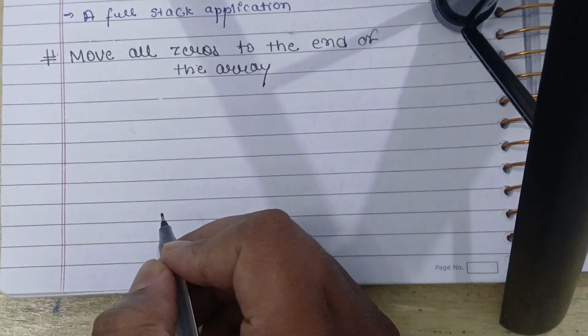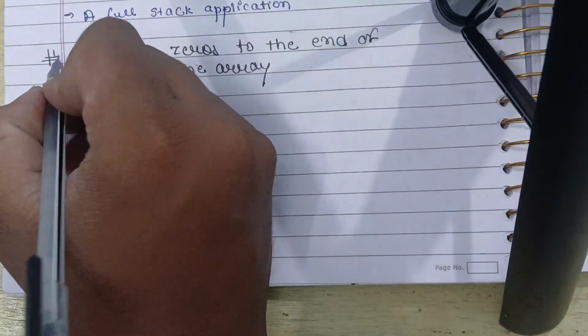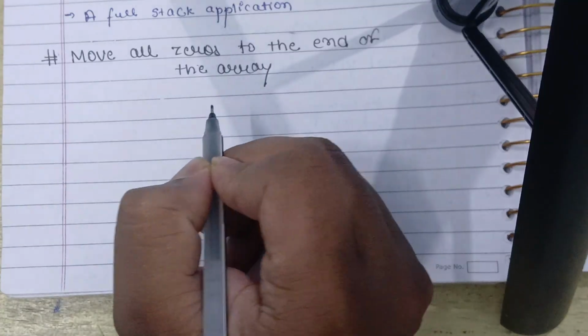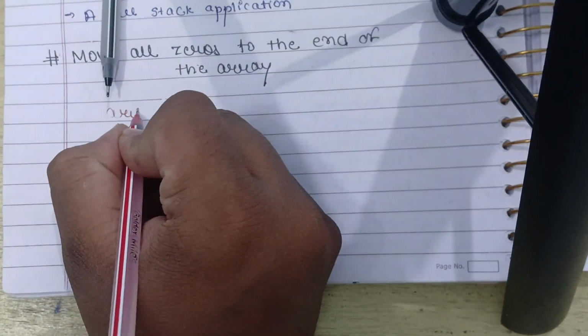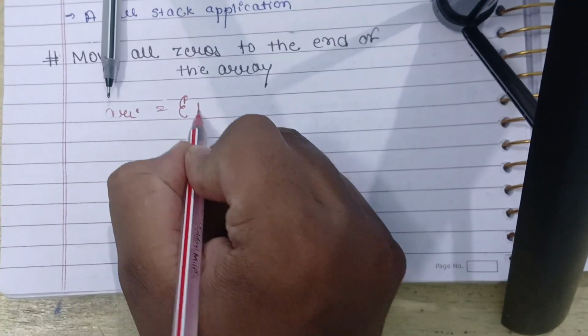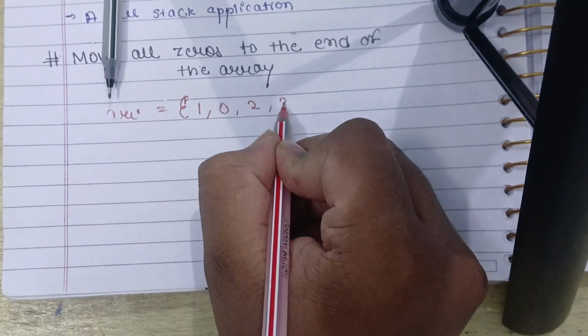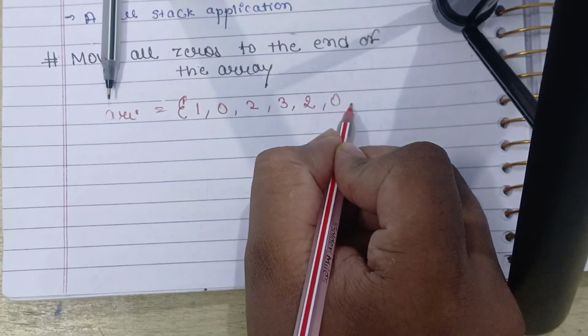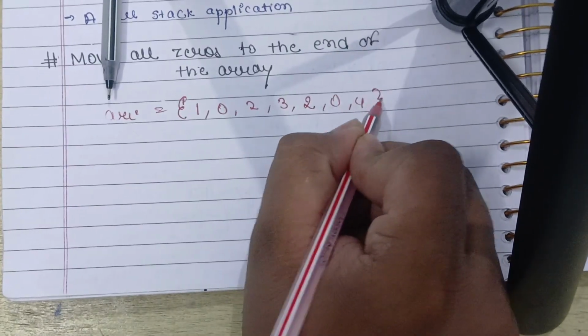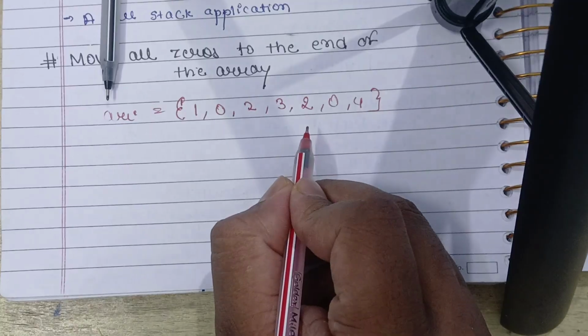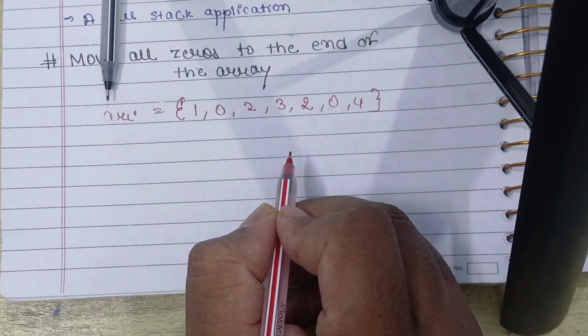So hello guys, in today's video we are going to talk about the topic move all zeros to the end of the array. In this question you will be given an array that will contain zeros, like 1 0 2 3 2 0 4, and let's suppose this is the particular array.